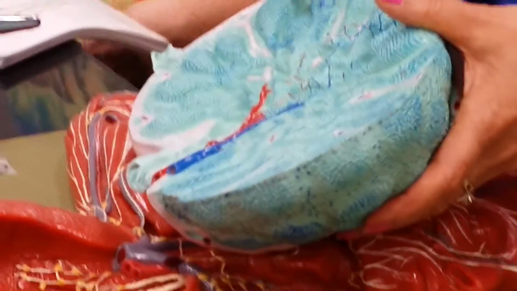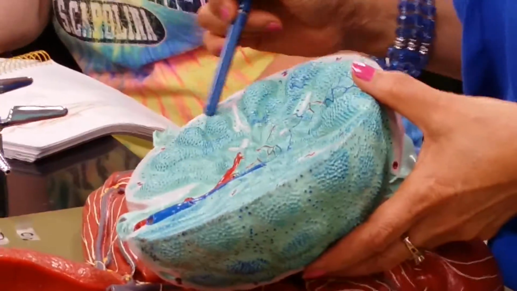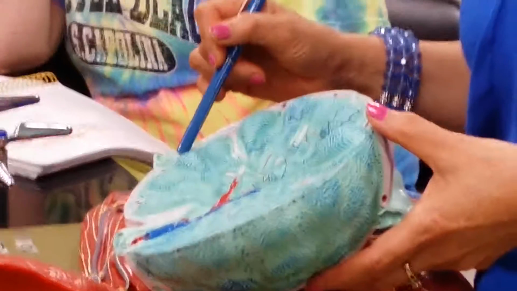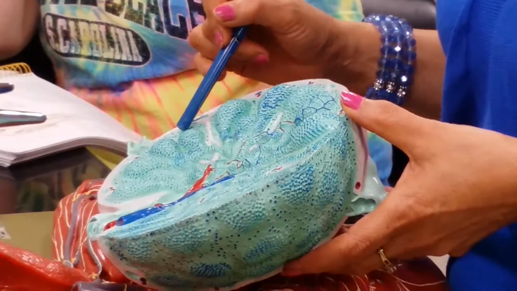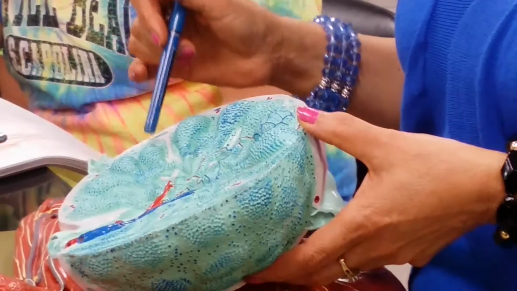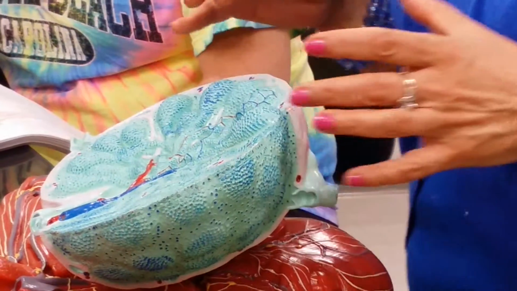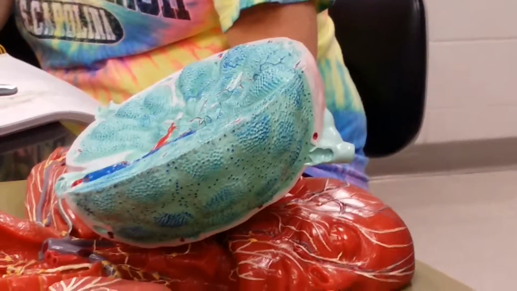In the cortex, cortical sinus. In the medulla, medullary sinus. Now look at this space, which is neither in the cortex nor in the medulla. Where is it? It is under the capsule. Therefore, subcapsular sinus. So we are looking at sinuses of three kinds.